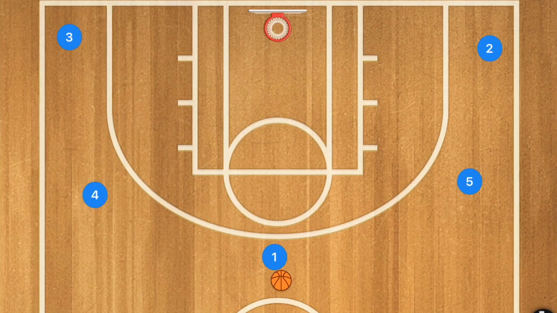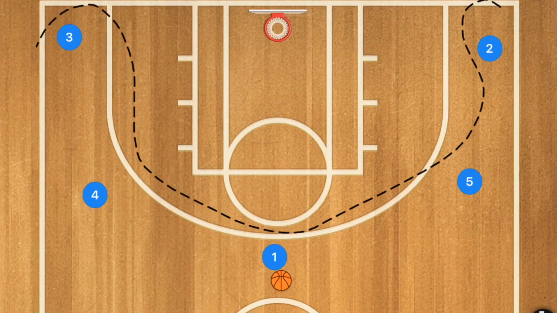Hey basketball coaches, today I'm going to talk to you about the difference between a 5-out and a 3-out 2-in basketball offense, and when you would run either or. Of course, let's get down to the clipboard to check out these two basketball plays.